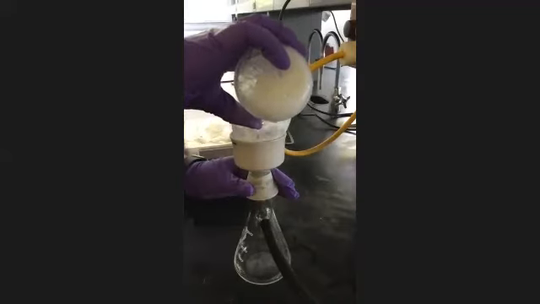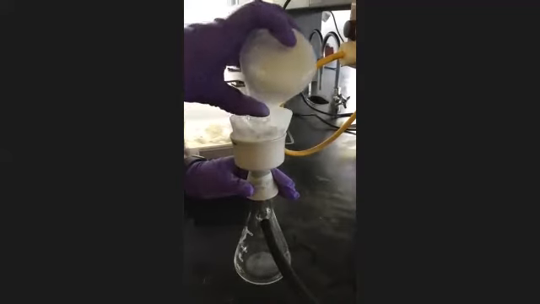So get all the solid on there that you can, and anything you can't get, just turn it over and tap it.